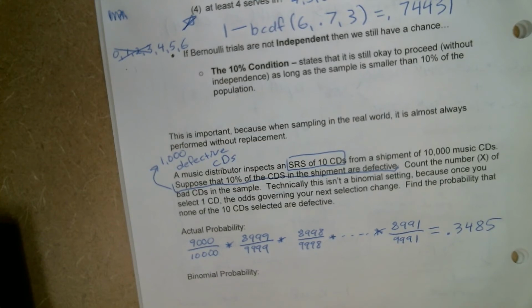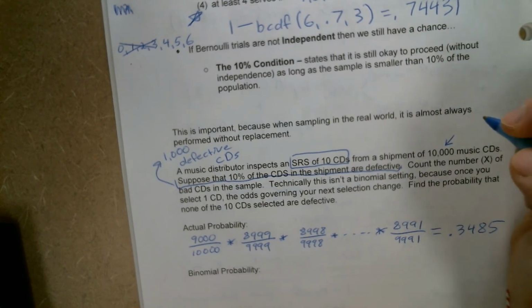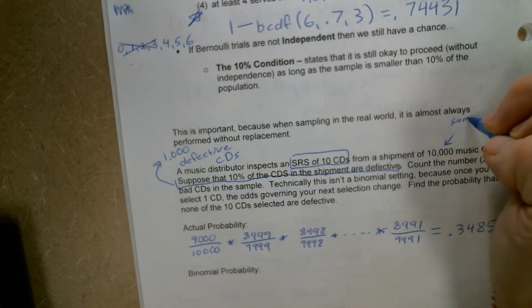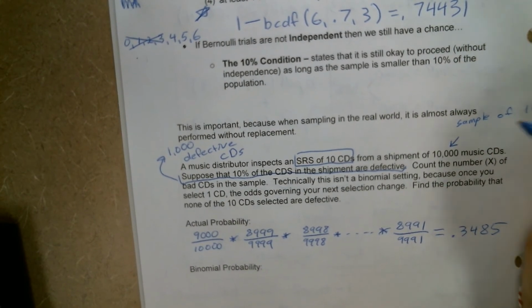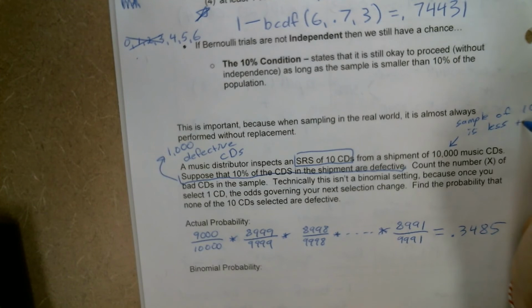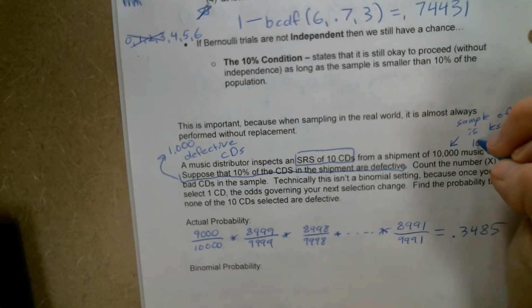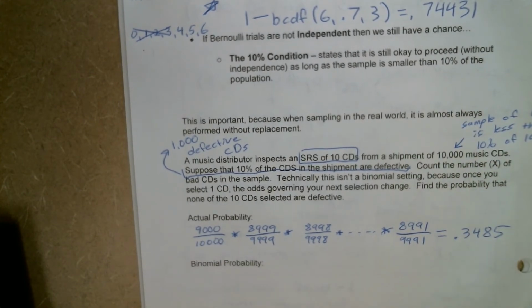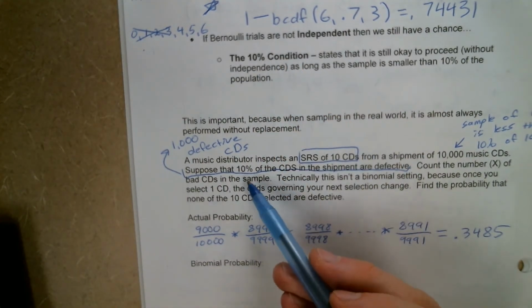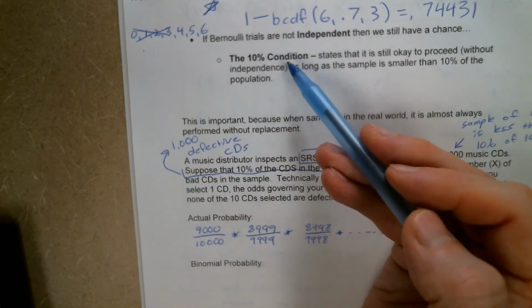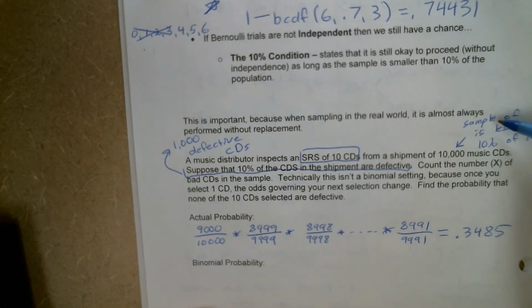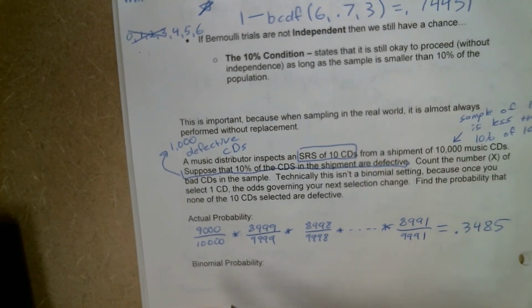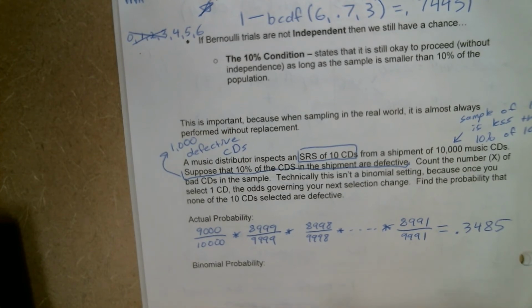Now, let's take a look at the binomial situation. Our population is 10,000. Our sample of 10 is less than 10% of 10,000. So we meet this 10% condition. There's a lot of 10% going on here, but this 10% has nothing to do with this 10%. So we meet our 10% condition, which means even though technically it changes, the binomial calculation is going to be pretty close.